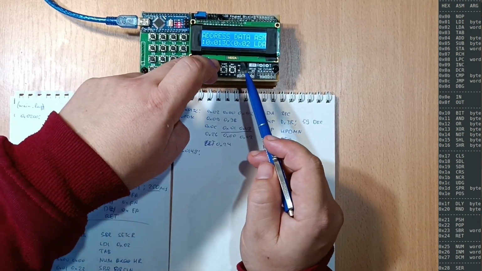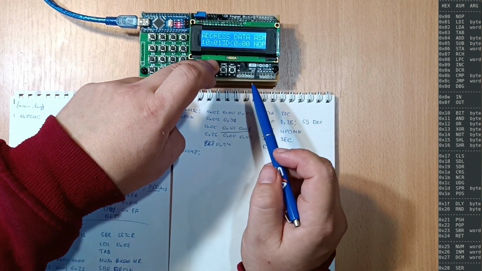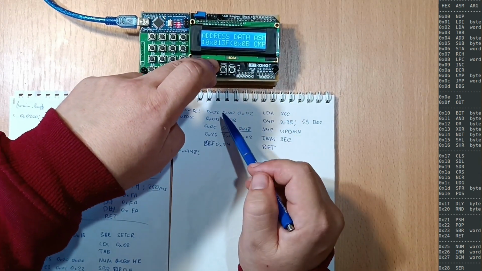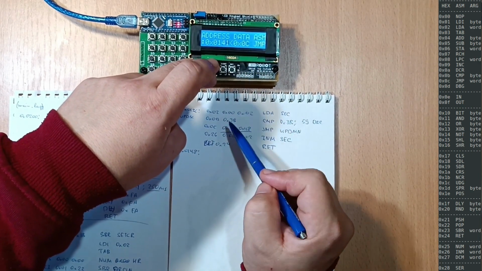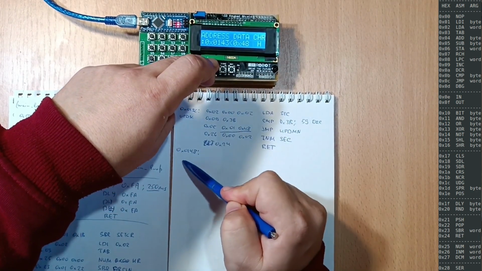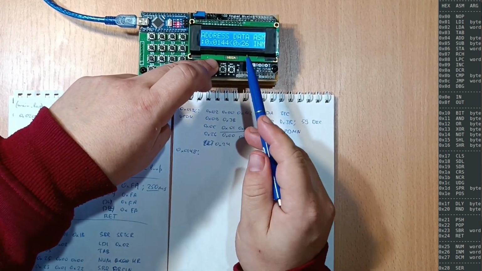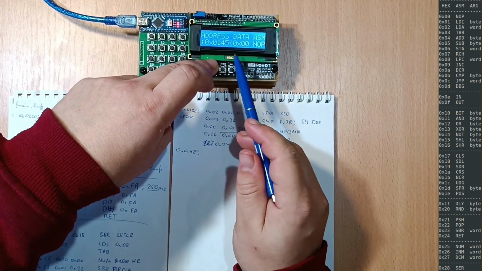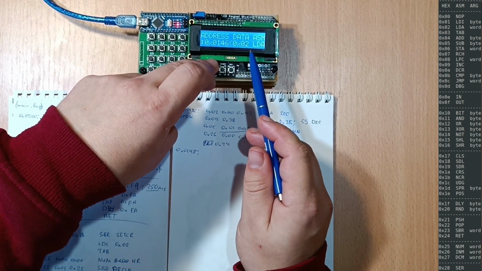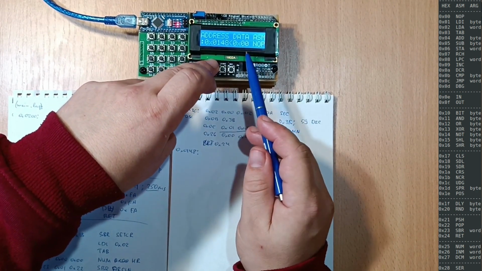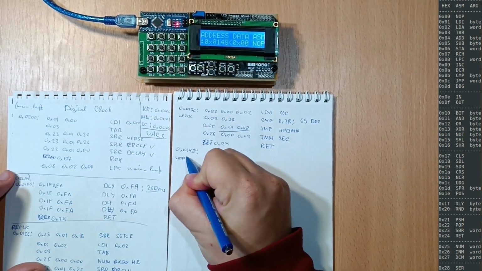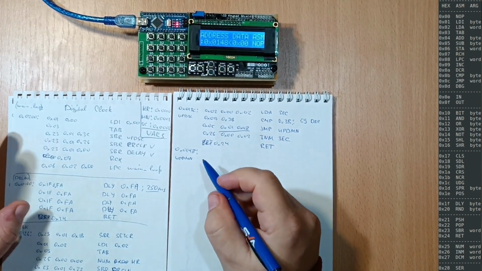See, so loading from the memory, loading to the accumulator the value of seconds at 0x0002. Comparing this with 59 in decimal. If it matches, then we jump to 0148, which is here, which is update minute. Then increment seconds by 1, and then we return. And then 48, yeah, so here we have the routine called update minutes. So let's go for this one.